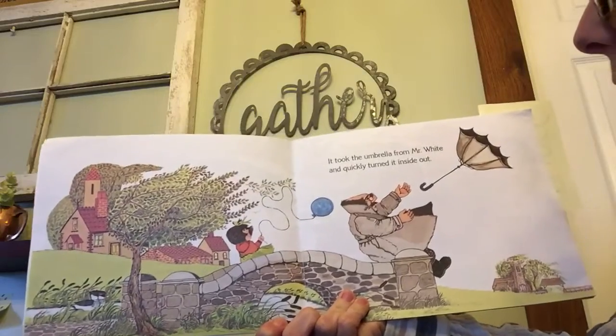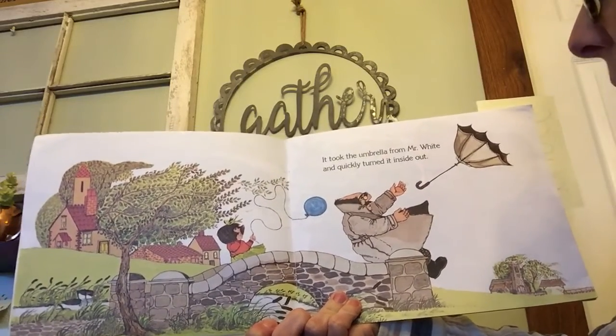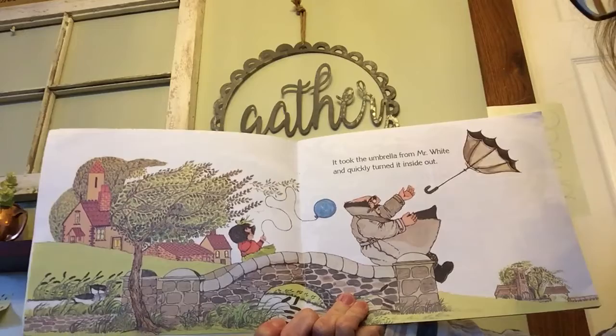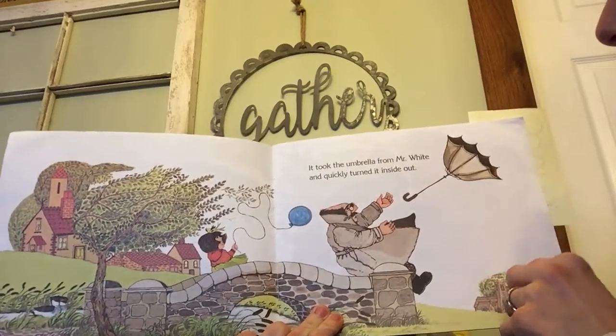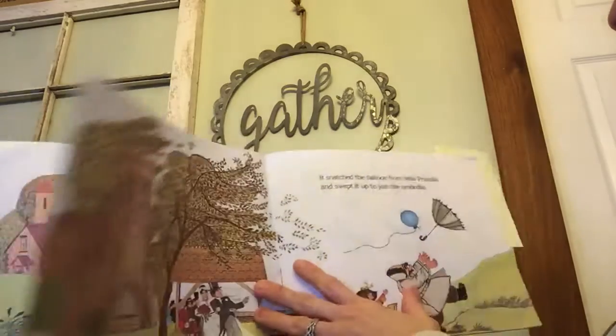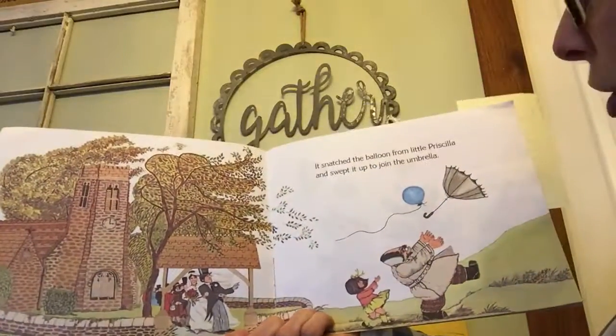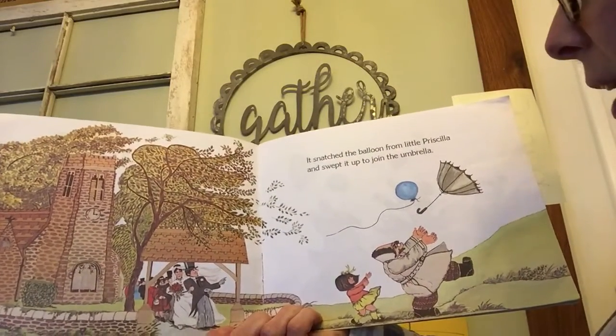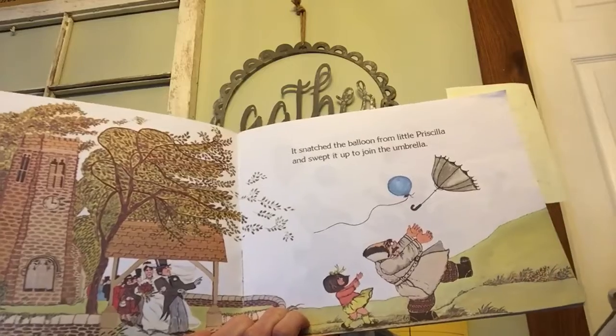It took the umbrella from Mr. White and quickly turned it inside out. Oh no. It snatched the balloon from little Priscilla and swept it up to join the umbrella.